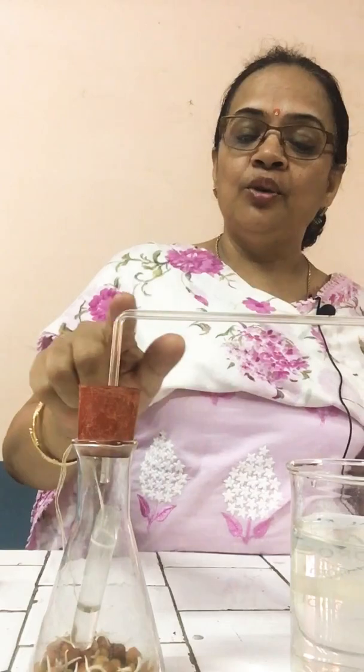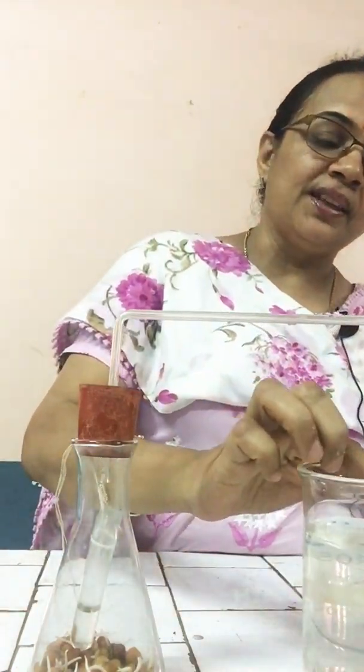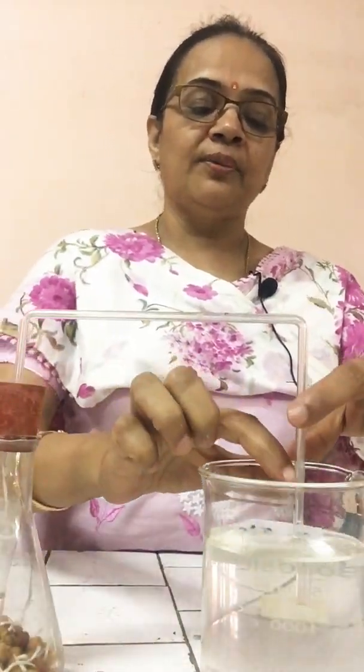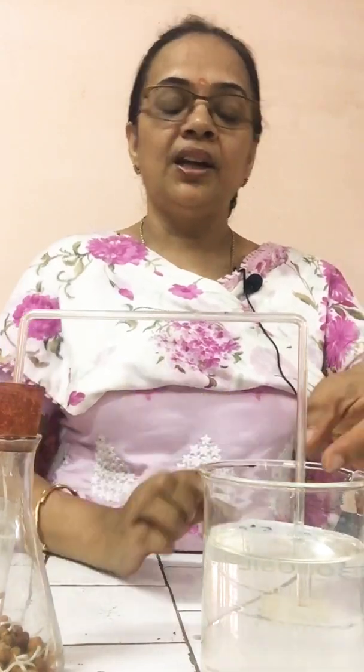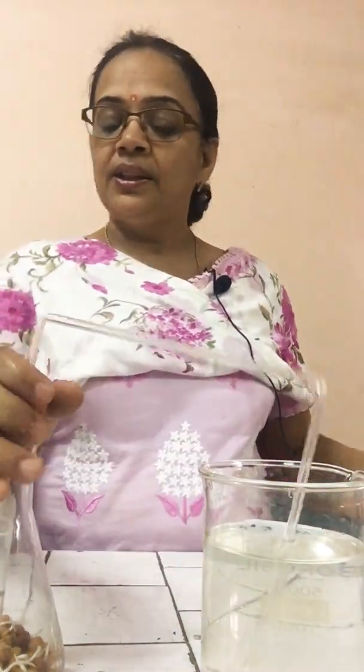So, to take the place of that air, air from the bent tube will go inside. The air from the bent tube moves into the conical flask, which pulls the water up in the bent tube. This is the reason why the water rises in the bent tube. In this tube, after some 1 or 2 hours, the water will rise up to some level. So, this is the experiment to show that carbon dioxide is given out during respiration.